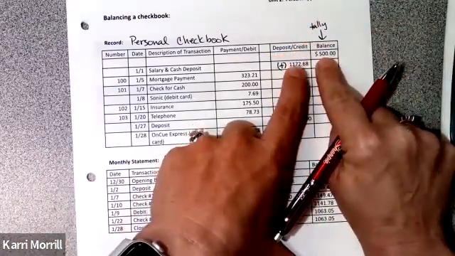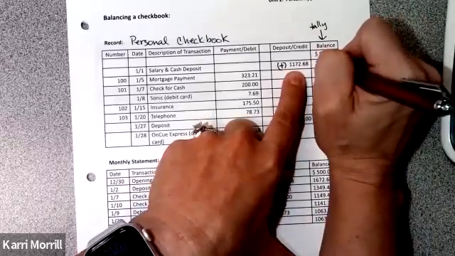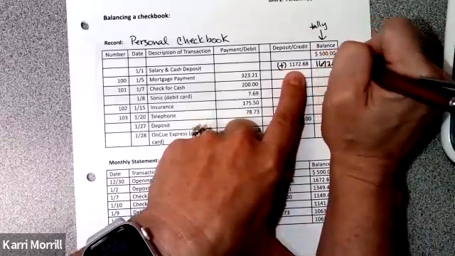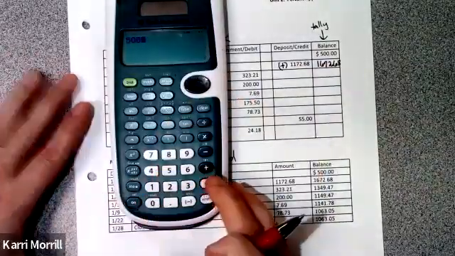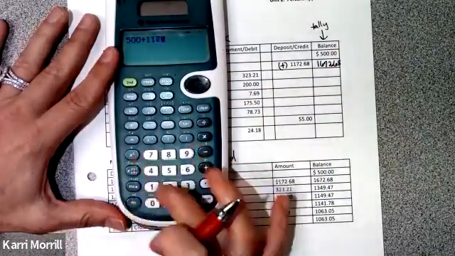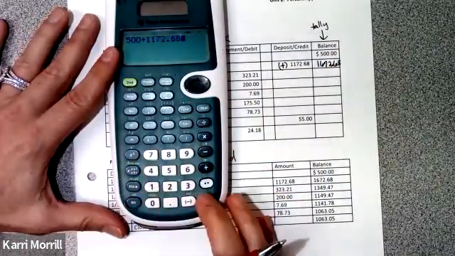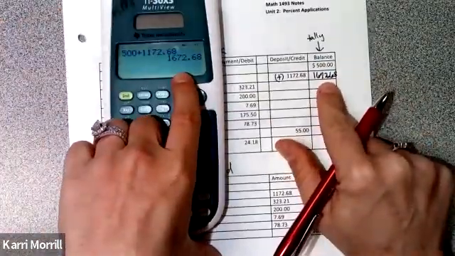So 500 plus 1172 would be $1,672.68. And generally, I do keep it in my calculator because you're just going to be typing it in and going straight down. And so that's that digit right there.